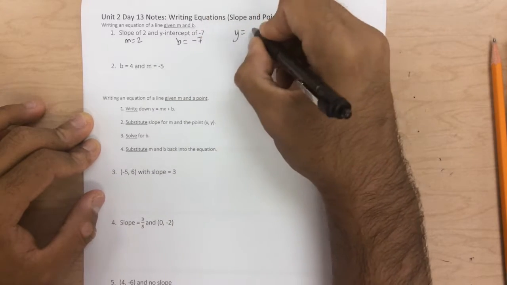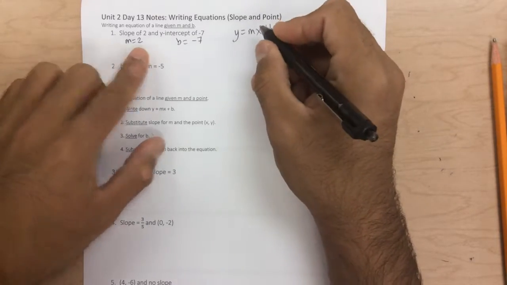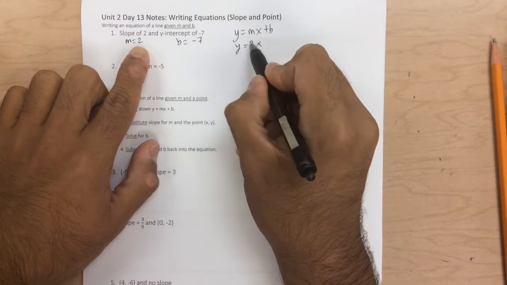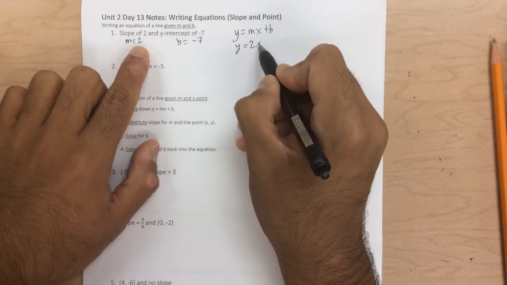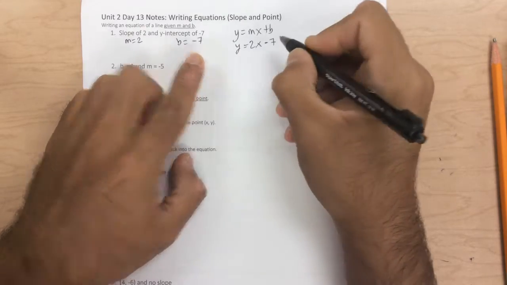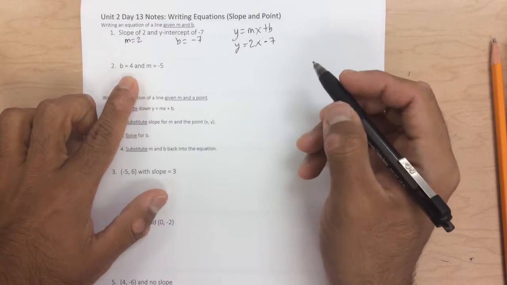Now, when writing an equation of a line, you've got to do y equals mx plus b. So the m is 2. So y equals m, which is 2x, plus b. So that will be -7. And there's your equation. Now for the other one, it's pretty straightforward.